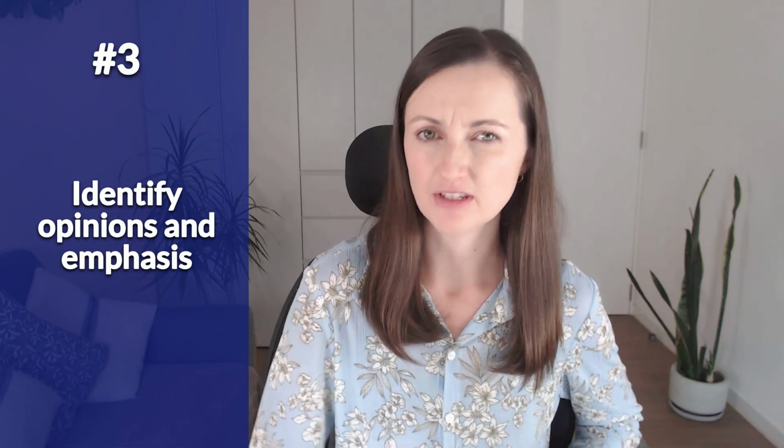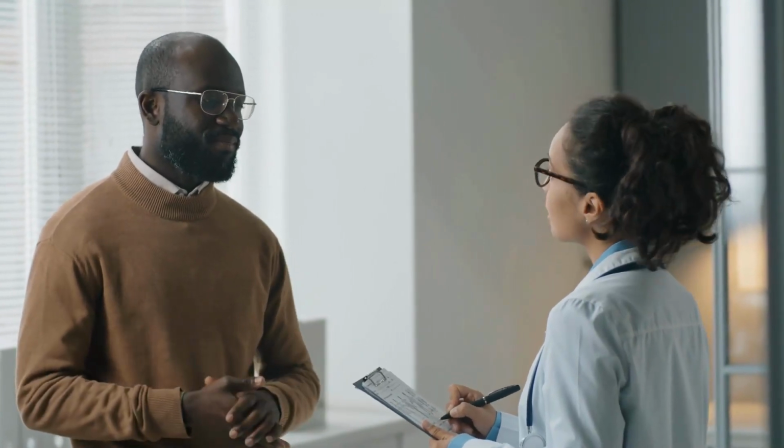As well as listening for signposting language, you'll want to listen for opinions and emphasis. Often the questions will ask you about the speaker's attitude or opinion, and in this case, it's important that you know what kind of phrases signal this information. You should also pay attention to their tone, intonation, and stress to capture the subtleties of their viewpoint.